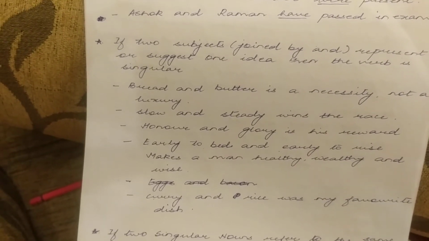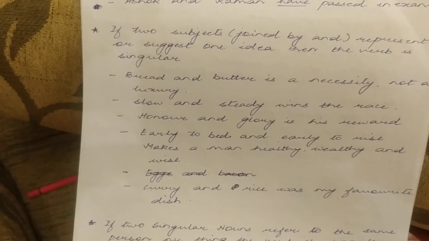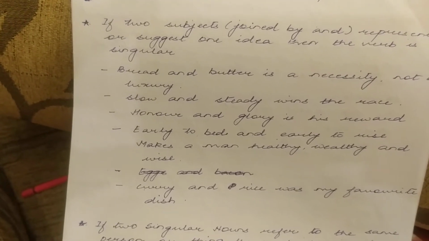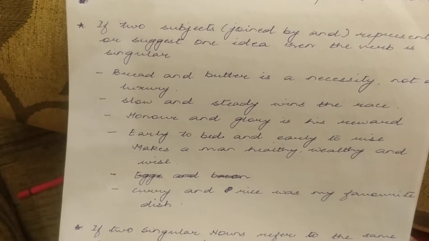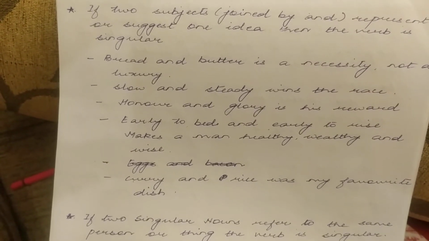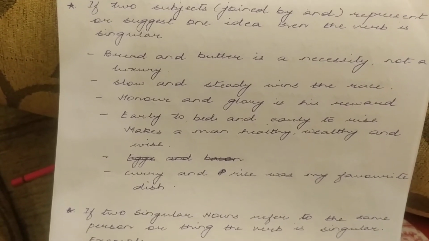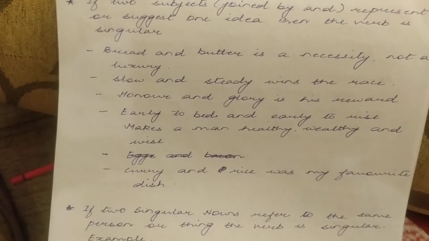Example. Bread and butter is a necessity, not a luxury. Slow and steady wins the race. Honor and glory is his reward. Early to bed and early to rise makes a man healthy, wealthy, and wise.